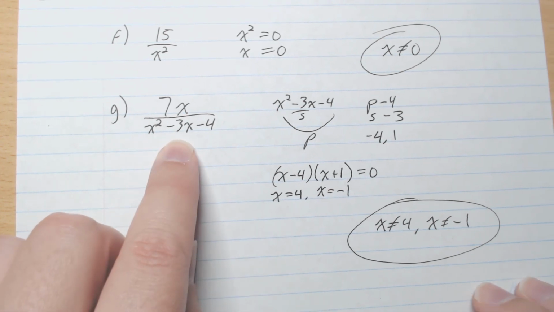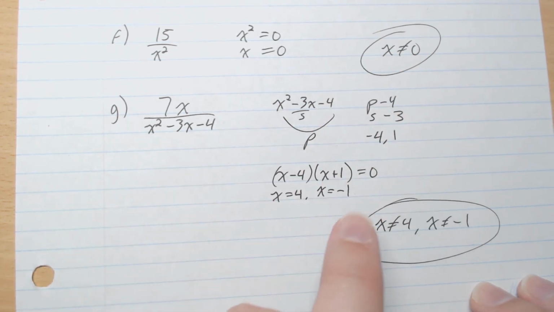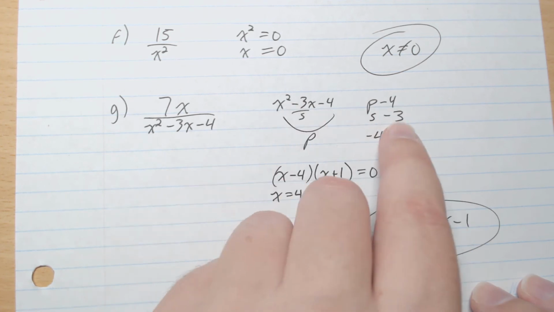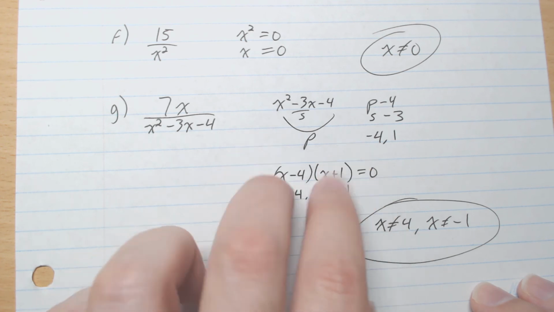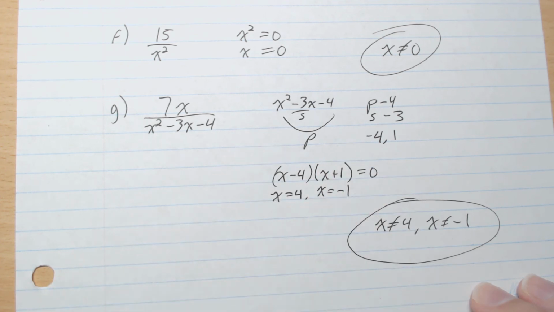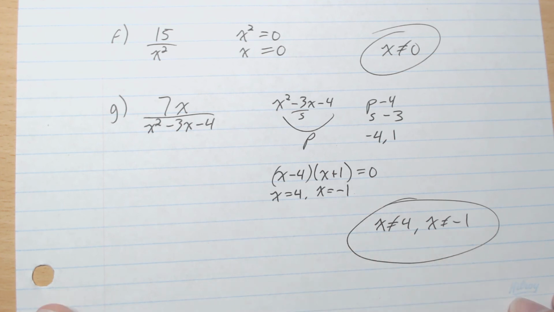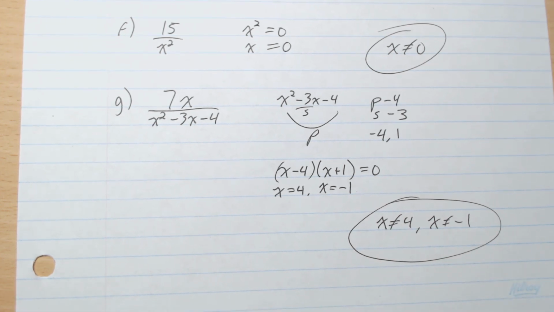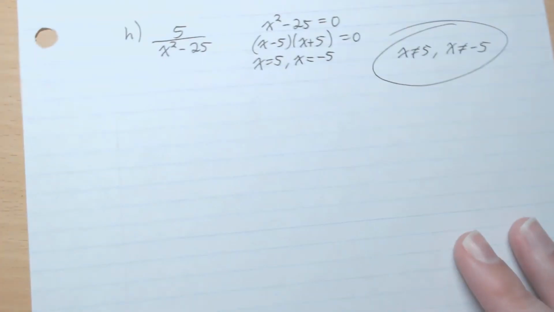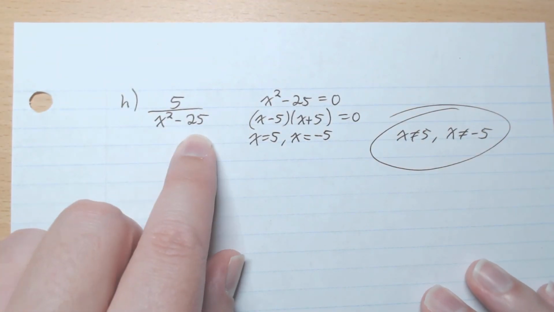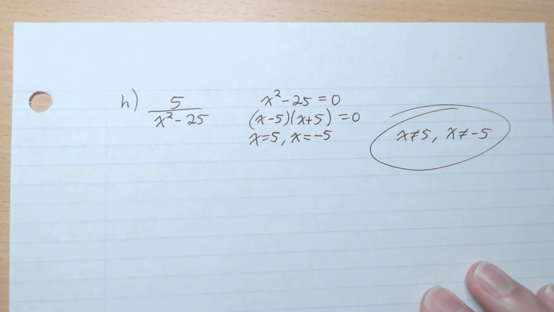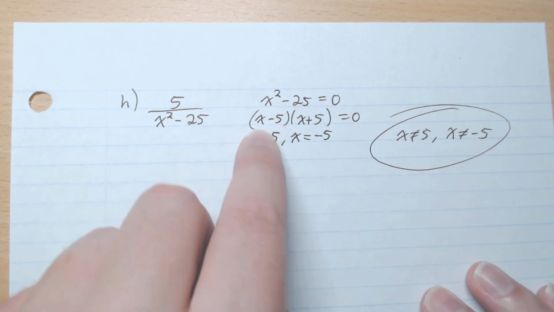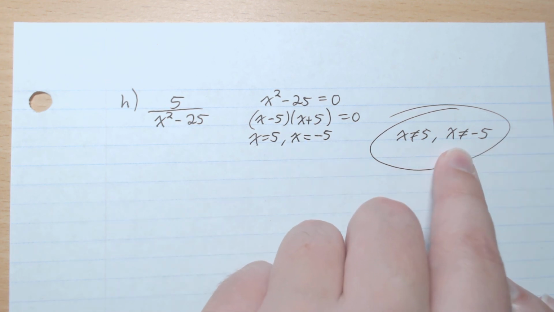G, x squared minus 3x minus 4, we can factor that. Product negative 4, sum negative 3. Those two numbers are negative 4 and 1. So x minus 4 times x plus 1 equals 0. What do you plug in to get 0? 4 and negative 1. Therefore, x cannot be those two values. H, x squared minus 25 can be rewritten as x minus 5 times x plus 5. What do you plug in to get 0? 5 and negative 5. So x cannot be those two values.